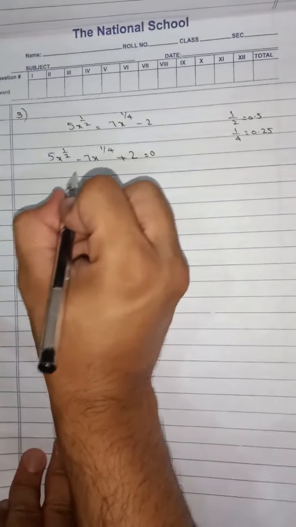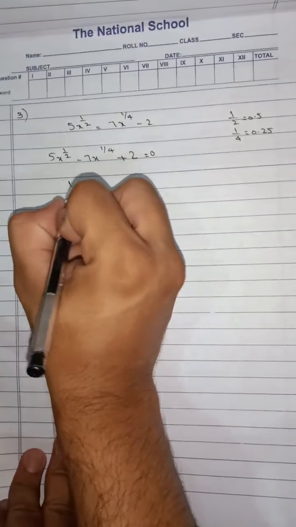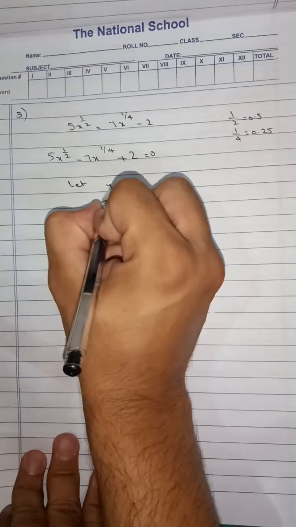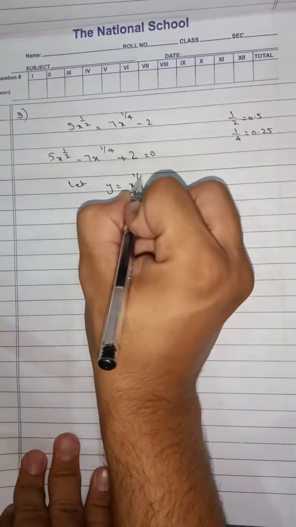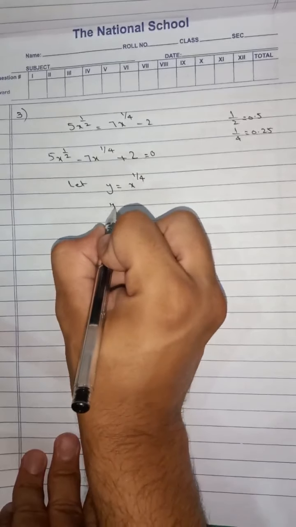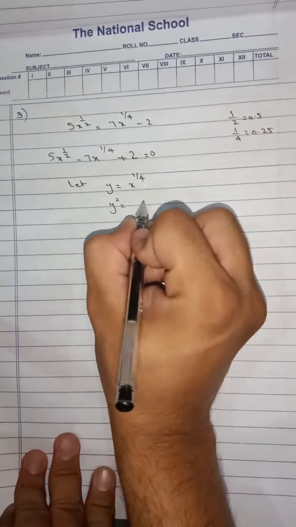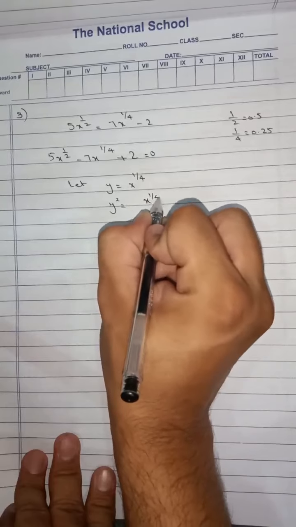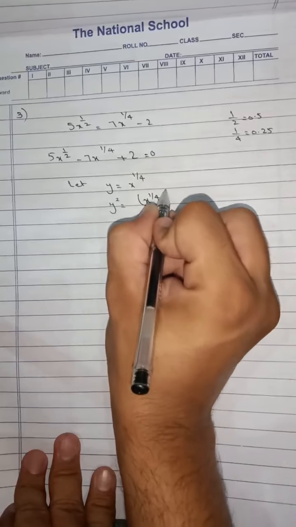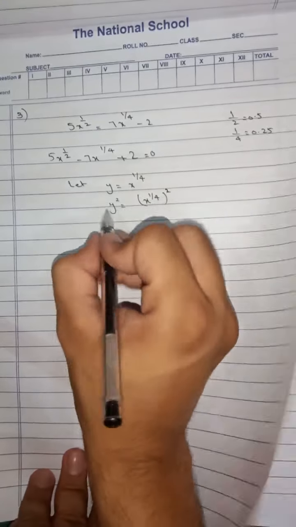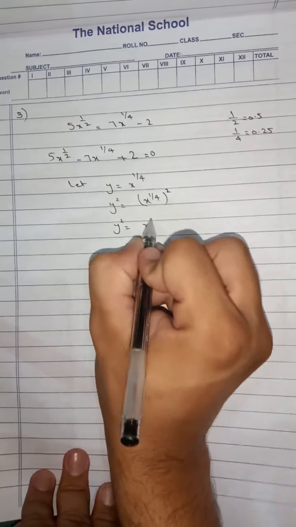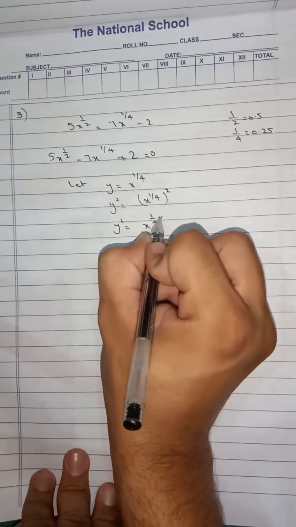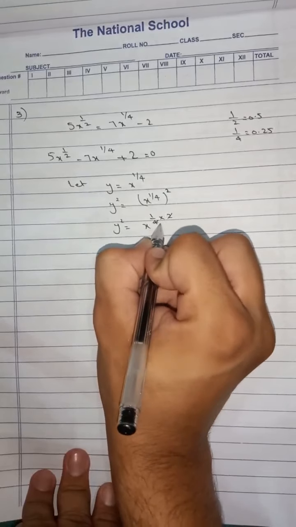Now in this situation again you let y equal x^(1/4). Taking the square, y² equals x^(1/4) to the power 2. As you know, while taking a square, the power will multiply with the power. x^(1/4) multiplied by 2: 2 1s are 2, 2 4s are 8, so 1 over 4 times 2 gives 2 over 4.